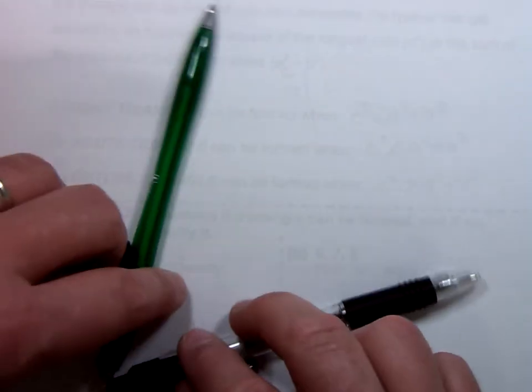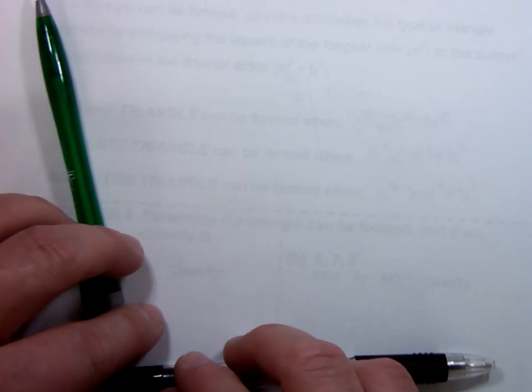Get it back to a right triangle. And now c squared is equal to a squared plus b squared. Well, if I want an obtuse triangle, then that right angle needs to get bigger so it's greater than 90. But as I make that angle bigger to make an obtuse triangle, what happens to c? It gets bigger. So now c squared is going to be greater than a squared plus b squared.